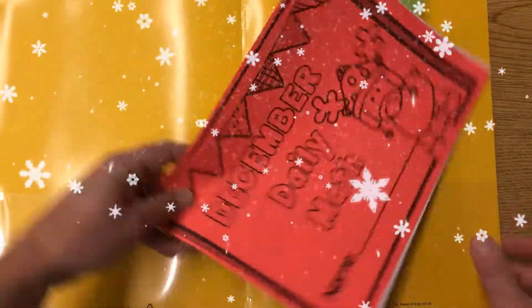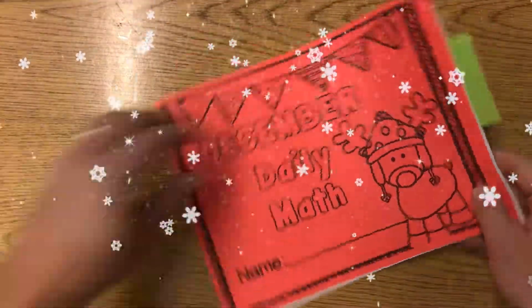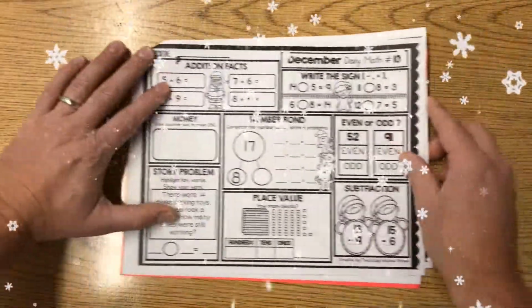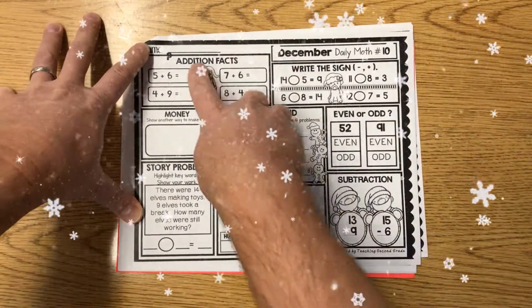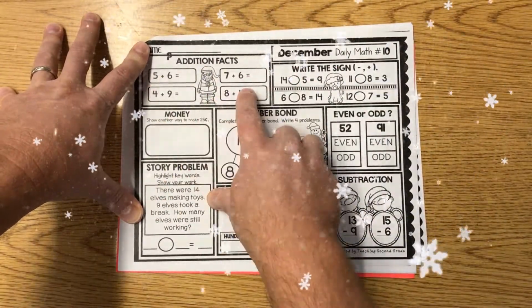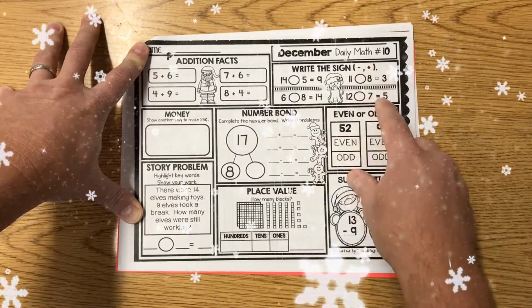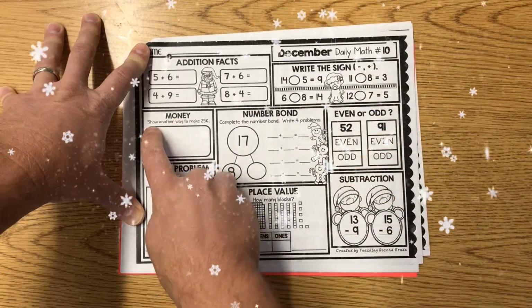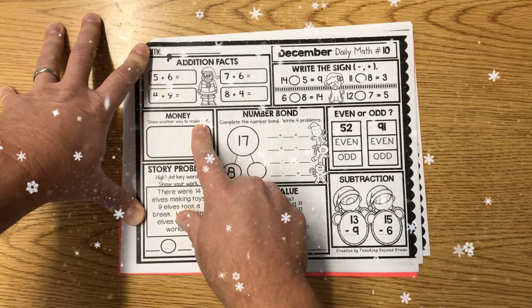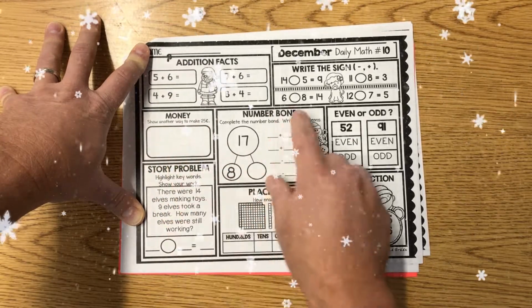All right, let's go ahead and look at our math today. We're going to take a look at page 10. First thing, write your name neatly on the line. Addition facts. Add these facts up. Write the sign, subtraction or addition, in the equations that make sense. Money. Show another way to make 25 cents. Draw it out.